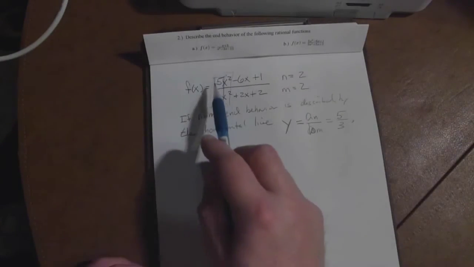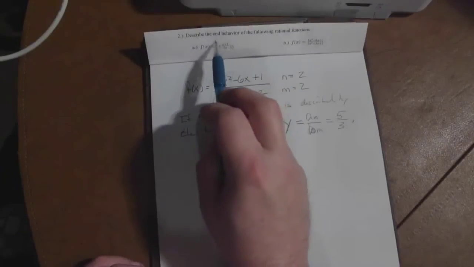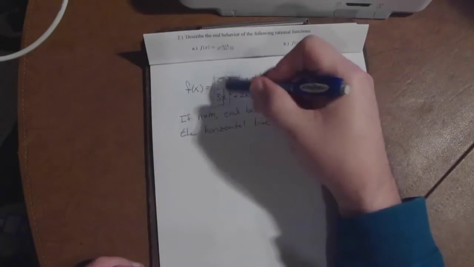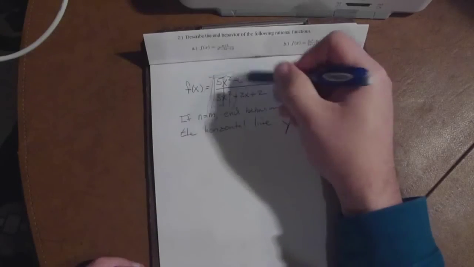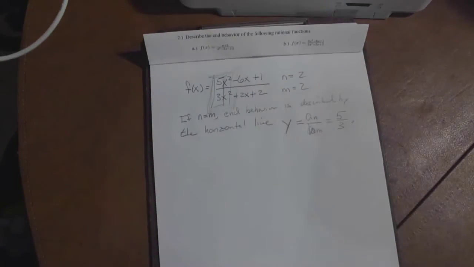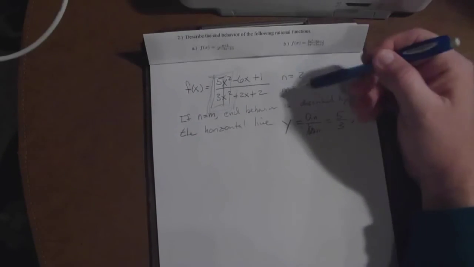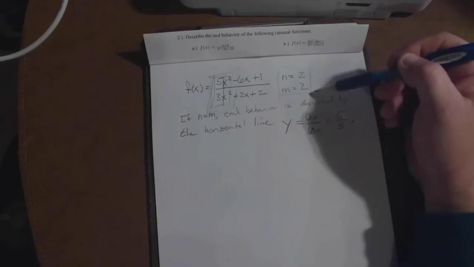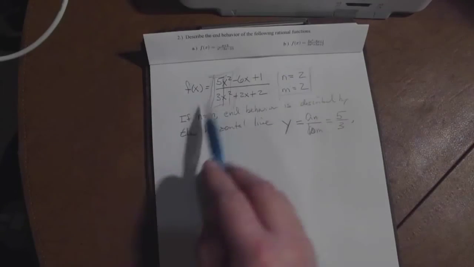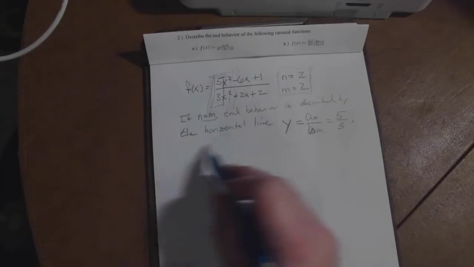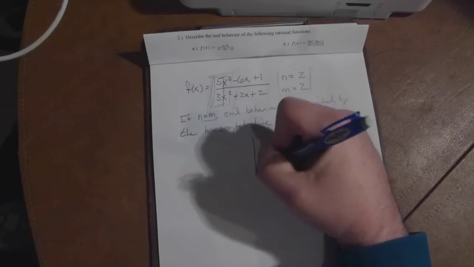And if you haven't noticed yet, in the analysis of end behavior, we are focused on the first terms, the leading terms of the two polynomials found in our numerator and denominator. And in this particular case, when the degree of the polynomial in the numerator and the degree of the polynomial in the denominator are the same, if n equals m, you're again going to have end behavior described by this horizontal line.